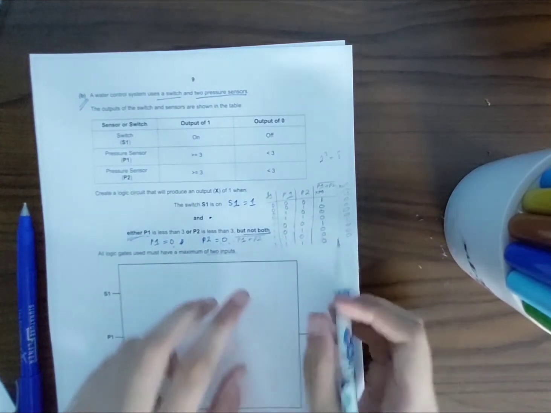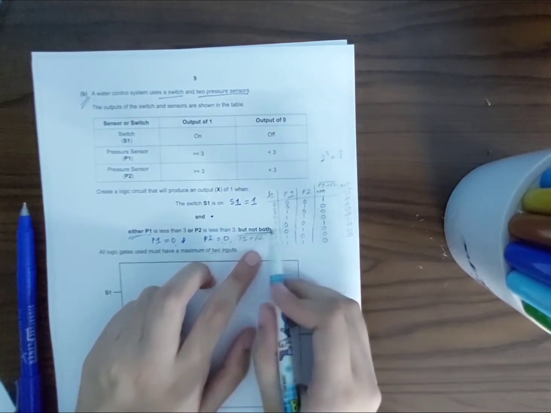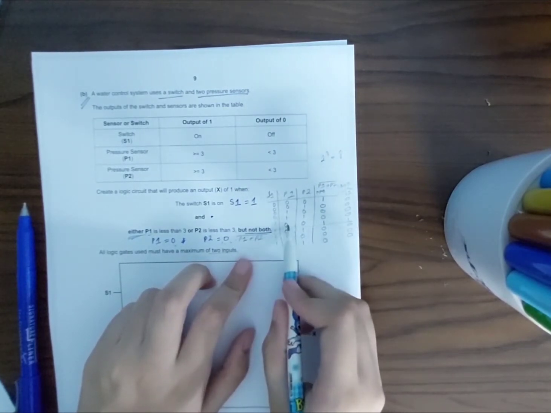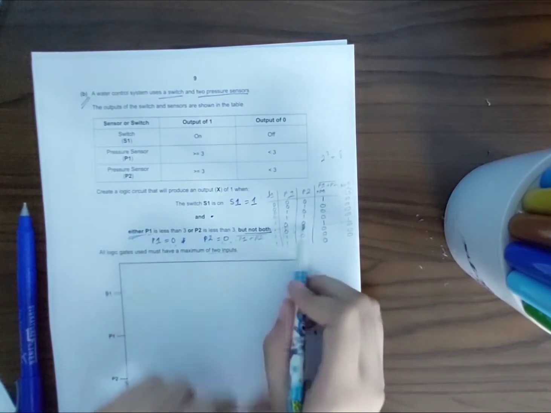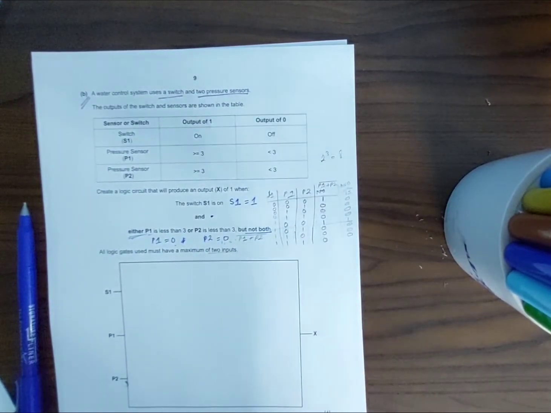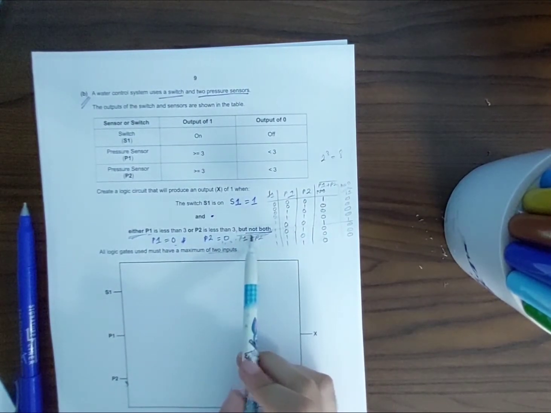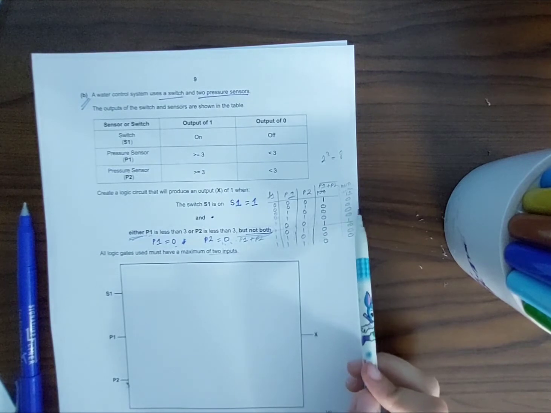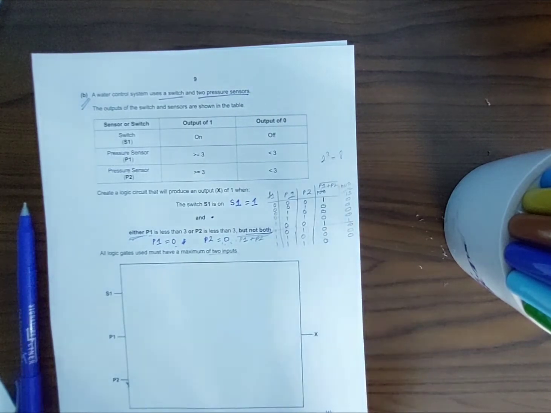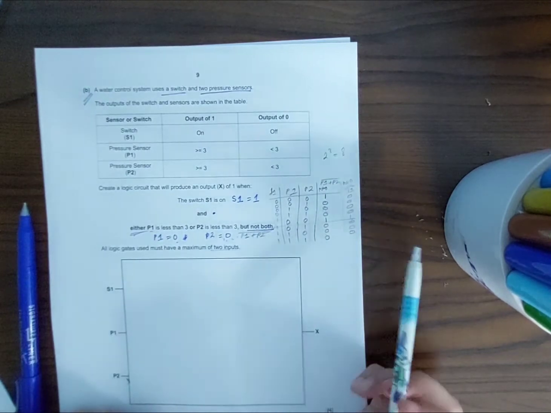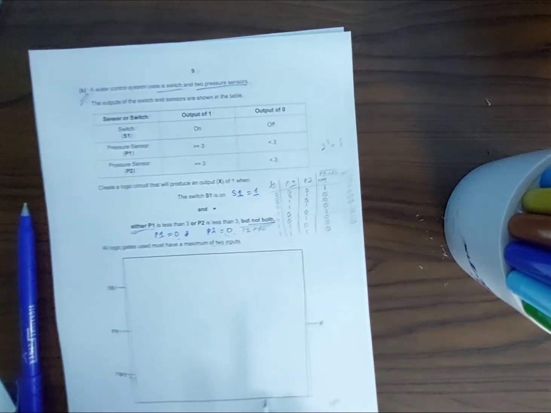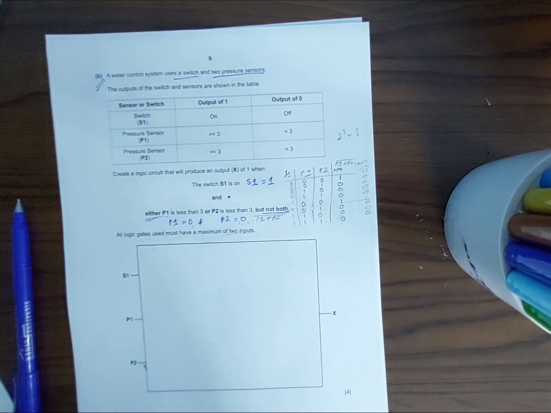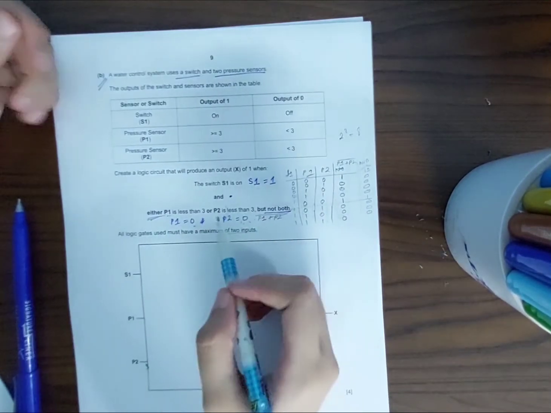So everything is 0, and it gives the output of 1 when both are 0. But they're saying "but not both," so we cannot use this NOR gate.